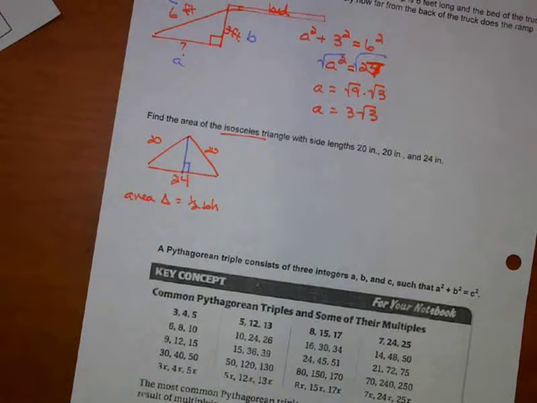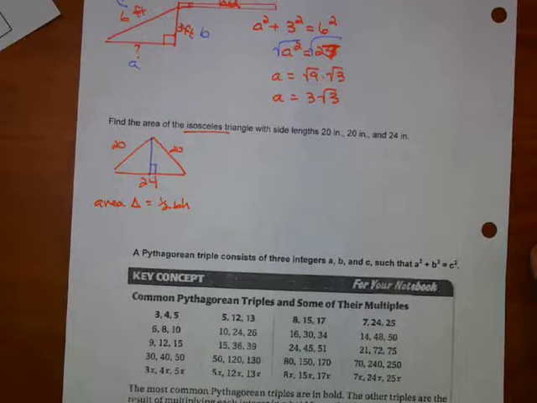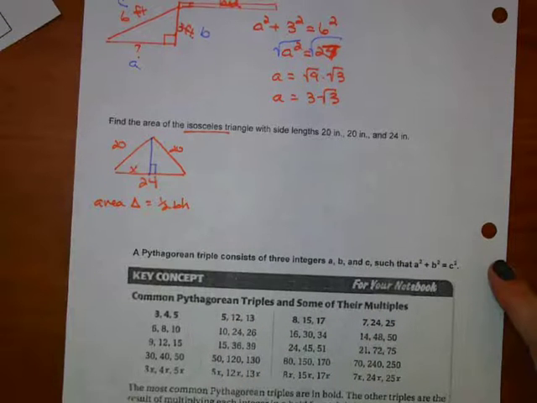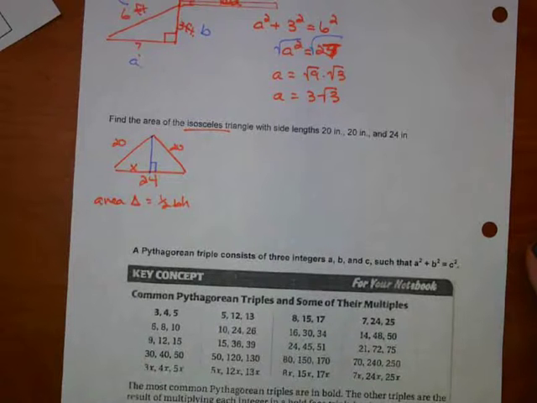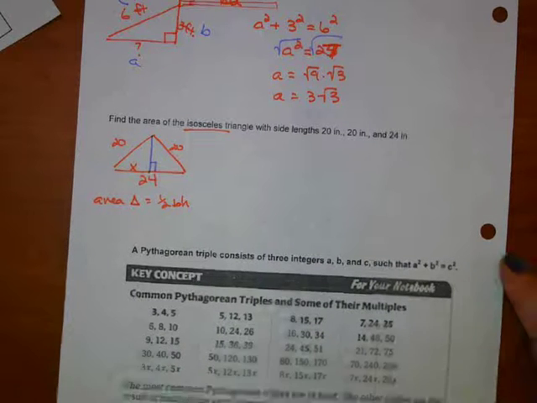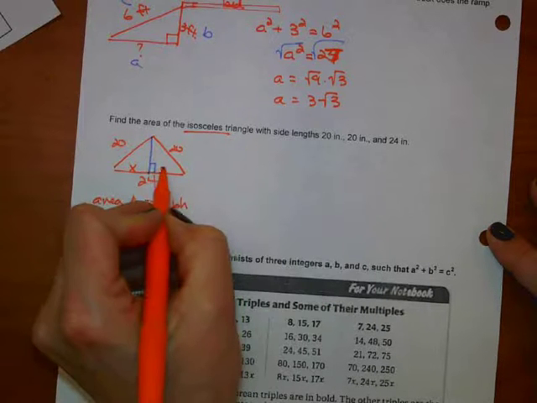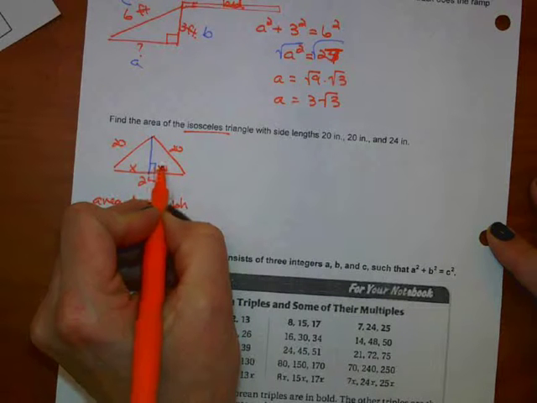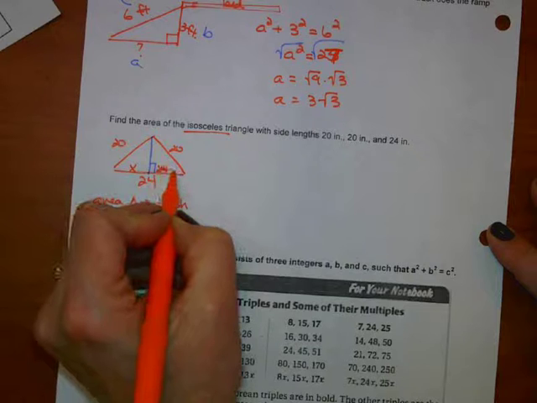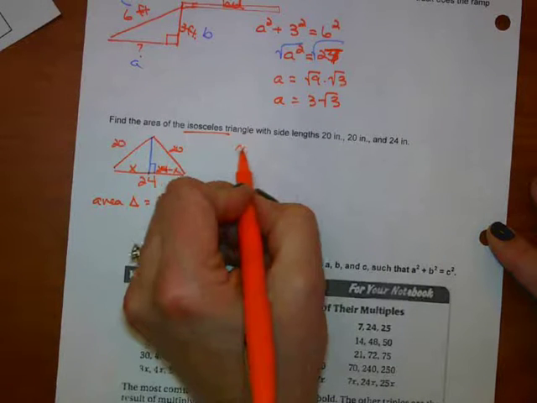All right, so we need to know x. We could set up a proportion to find x, and then this would be 24 minus x. And you could do a proportion.